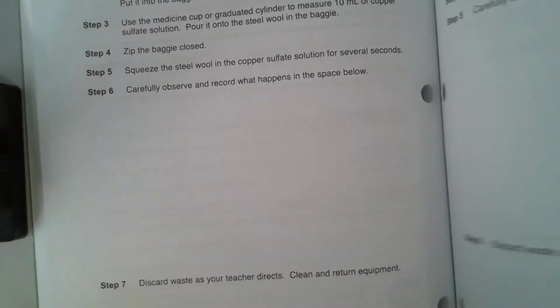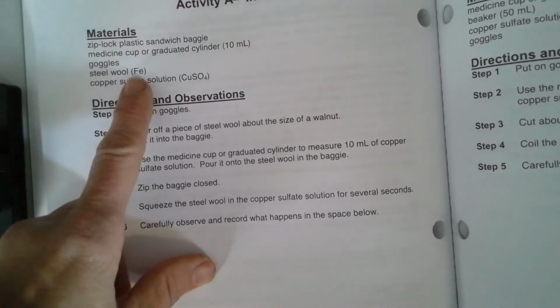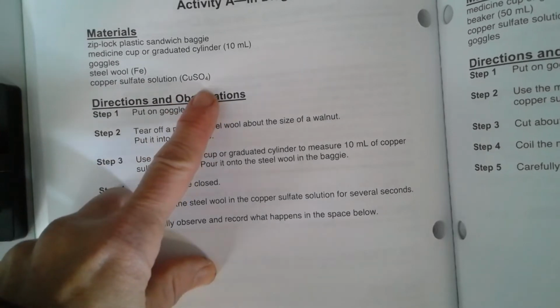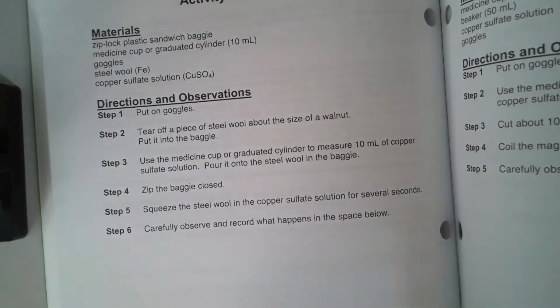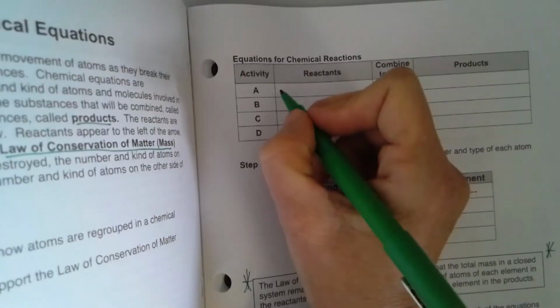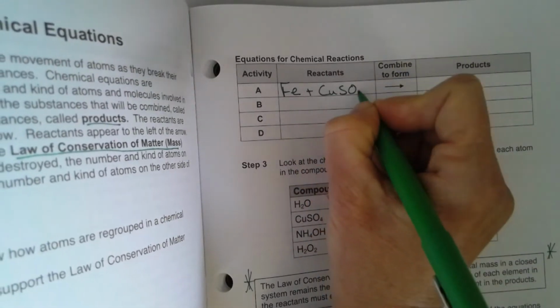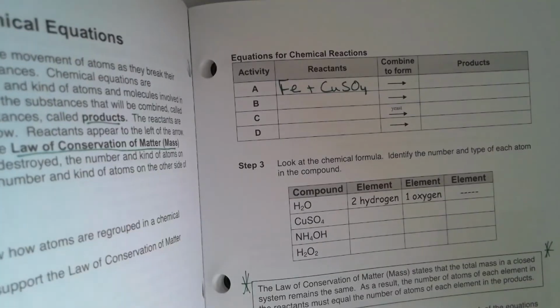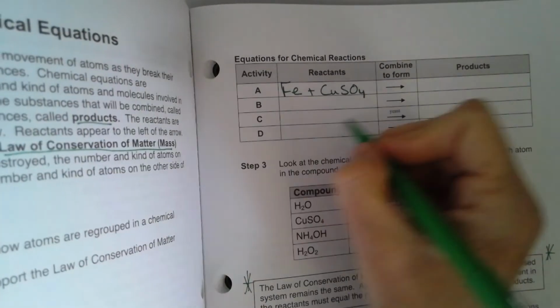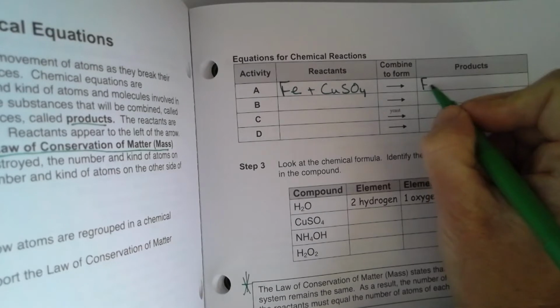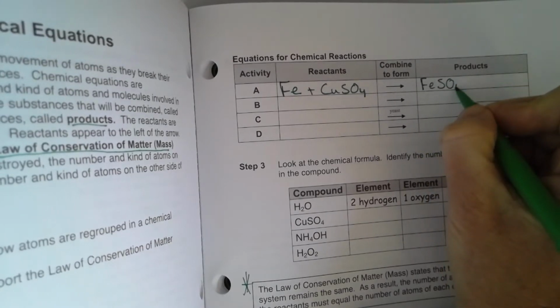So what I'm going to do is you're going to flip back to page 70 under activity A, and it shows here that I used steel wool and copper sulfate. So those are what my reactants are for activity A. So I'm going to write here that I used the iron, that was the steel wool, plus the copper sulfate. And when I combine those two things, a chemical reaction occurs. So I now have iron sulfate plus copper.